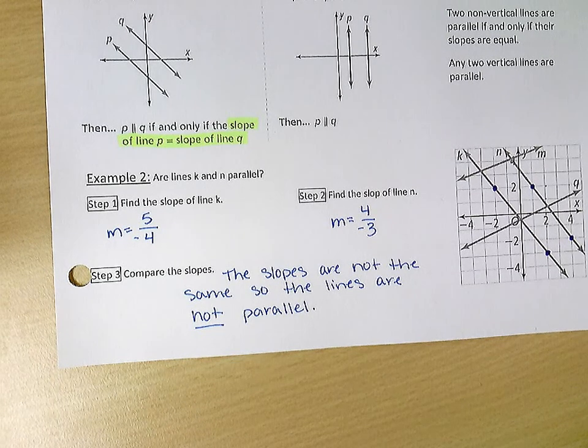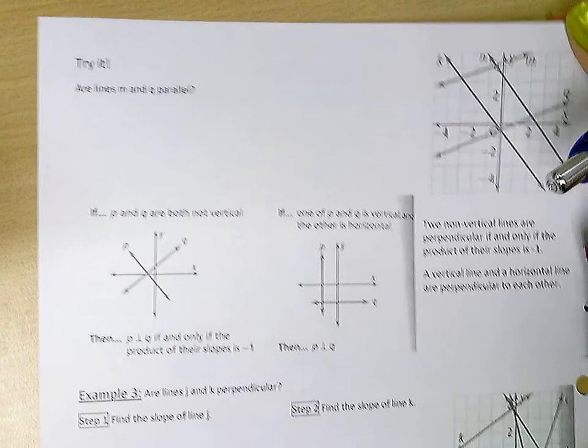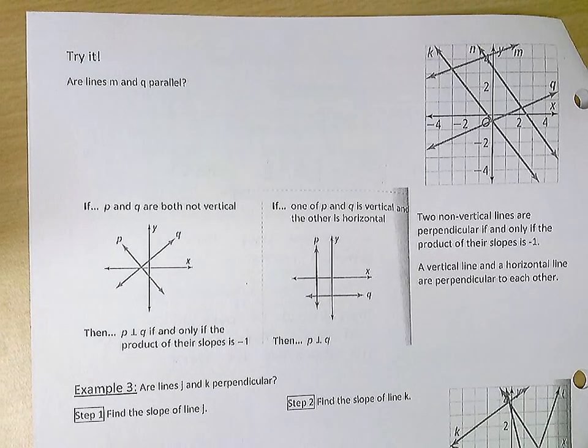Multiply them together, and if you get negative 1, of course they're not parallel, they're nearly perpendicular. So if you multiply these two fractions together, do you get negative 1? No, it's going backwards. No, the last one, it's down and to the left, so then it would be 2 negatives.